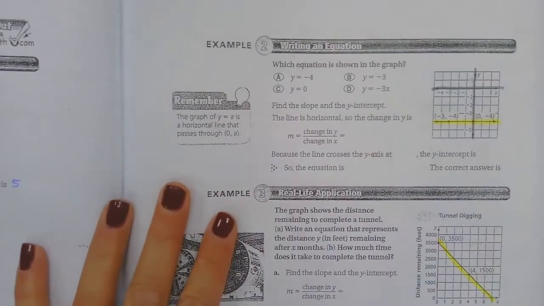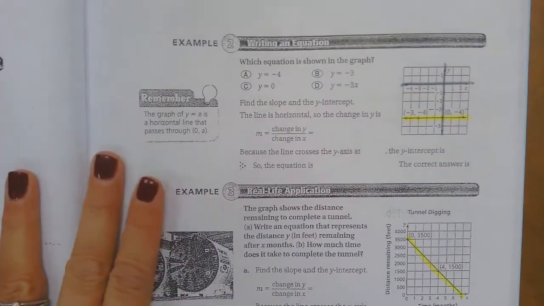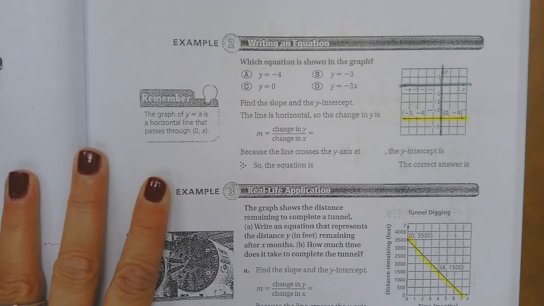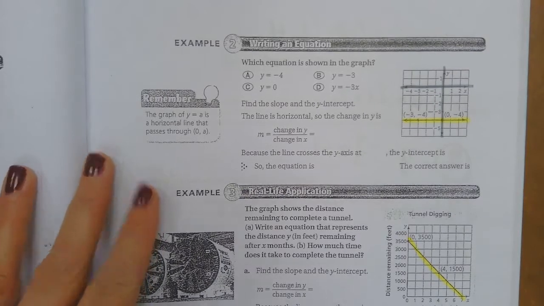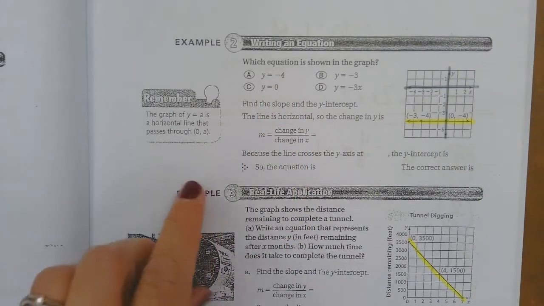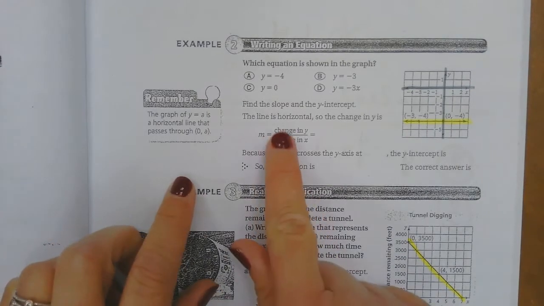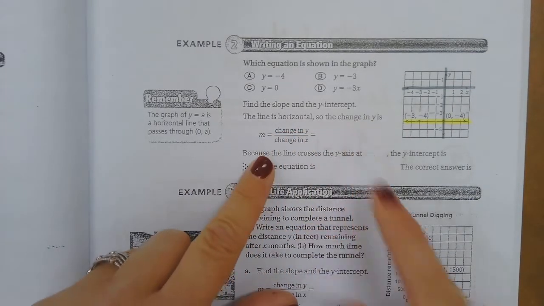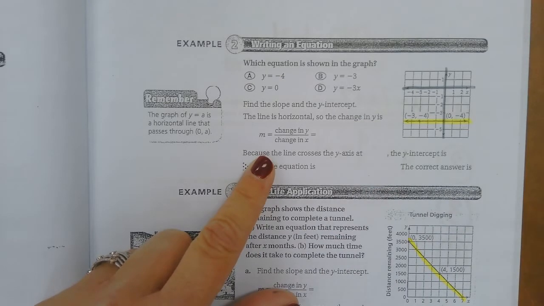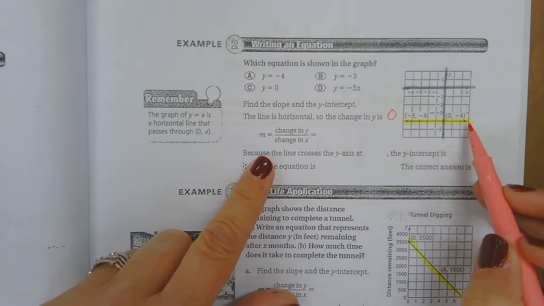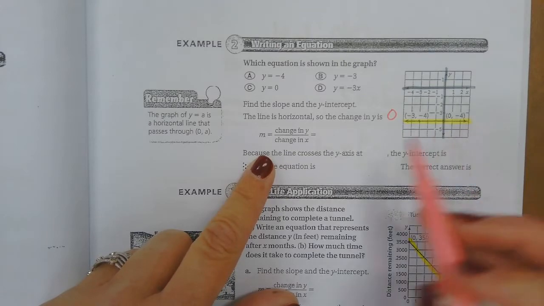Now we're going to do example 2. I've already made my y and my x gray and my line, so it was easier to see. On this one, it says, which equation is shown in the graph? It's multiple choice. Find the slope and the y-intercept. The line is horizontal, so the change in y is 0, because remember, a horizontal line means that the slope is 0.